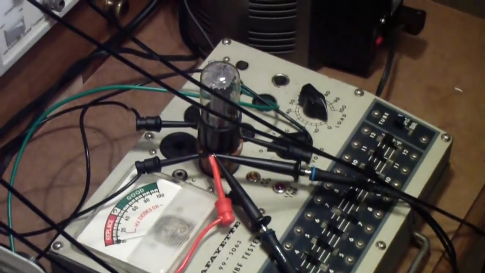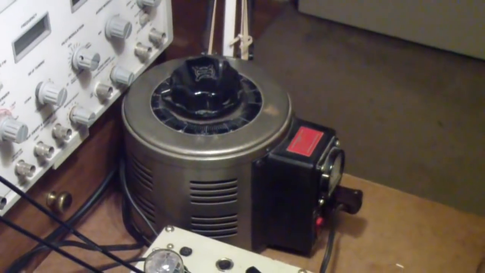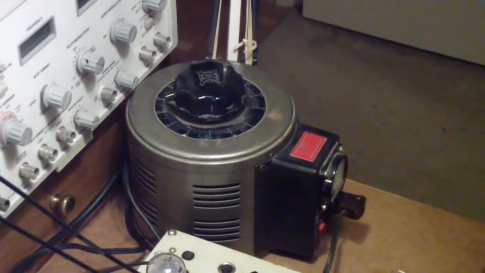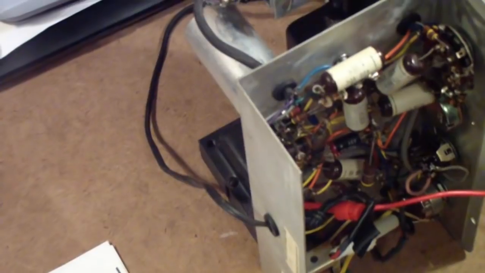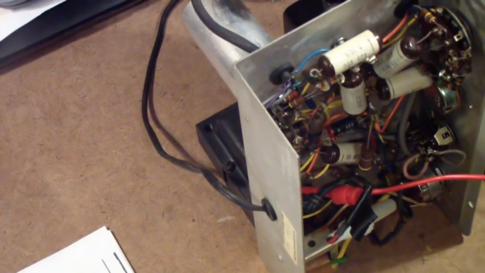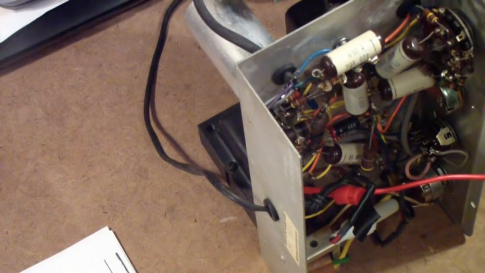Further, I'm using a variable transformer over here so that I can change the voltage that I'm applying. And that variable transformer is connected to the AC input of this transformer that you see in the back here, which is a part of this signal tracer. So that's how I have set all of this up.